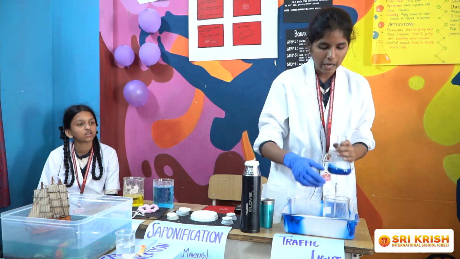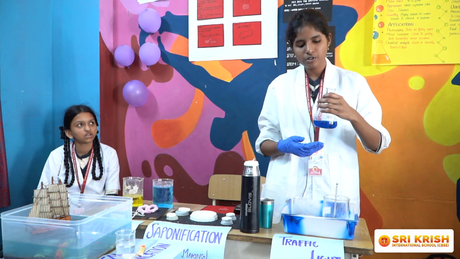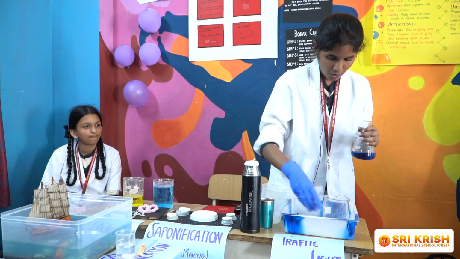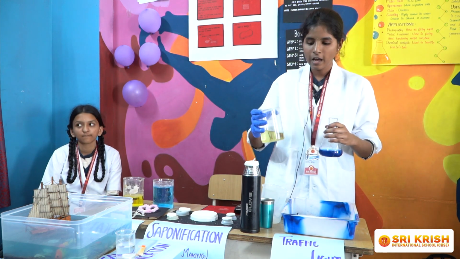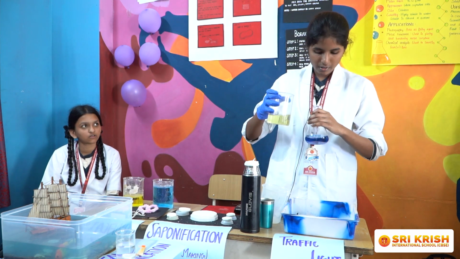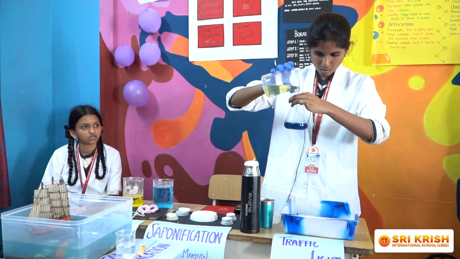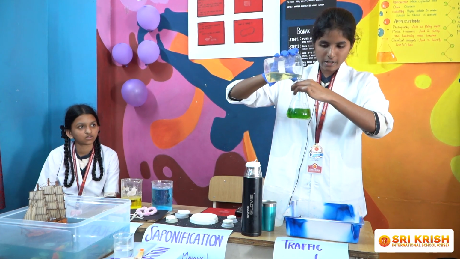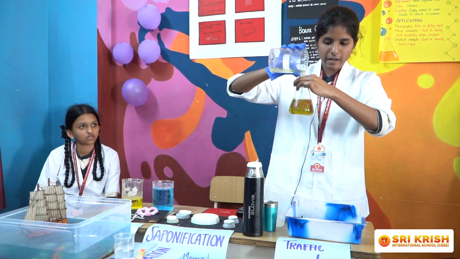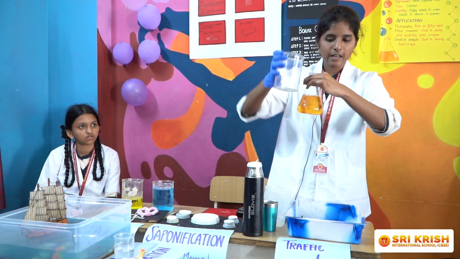The indigo carmine first reduces to form green color. This alkali solution reduces the indigo carmine. It turns green first, then it turns red, and lastly it turns yellow.